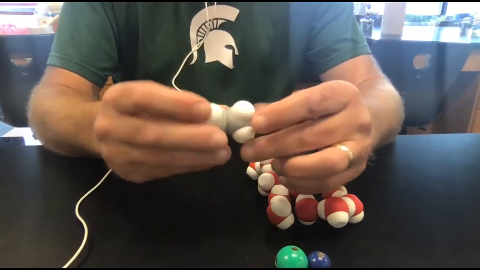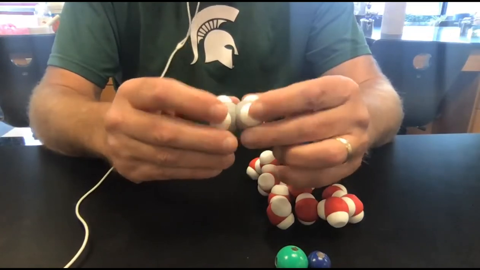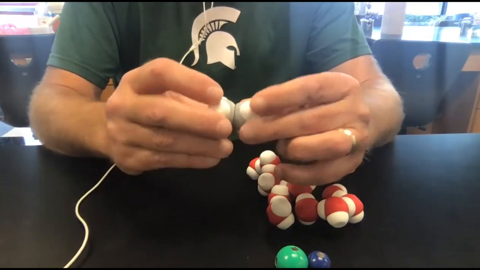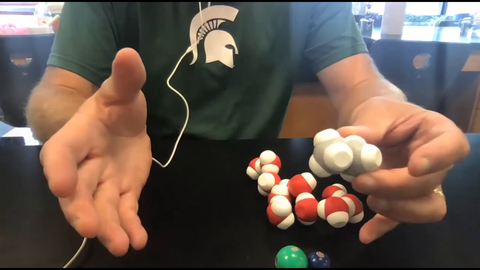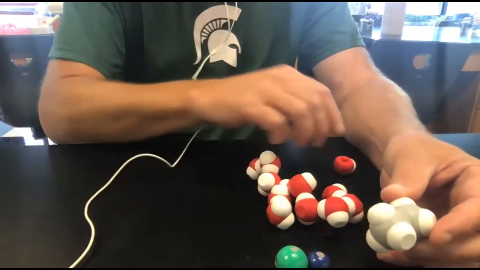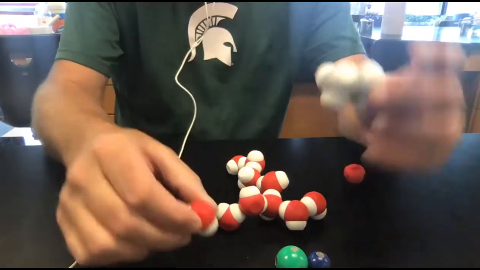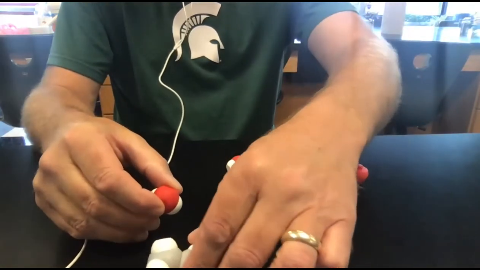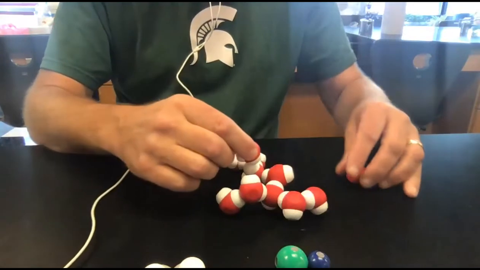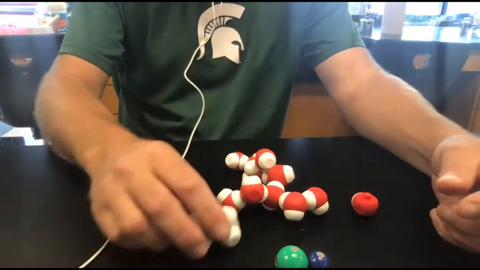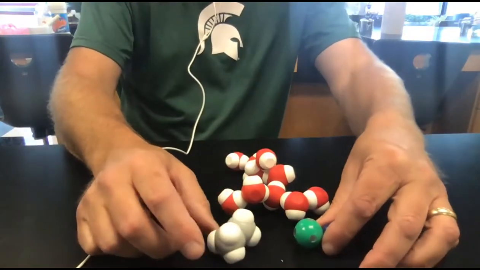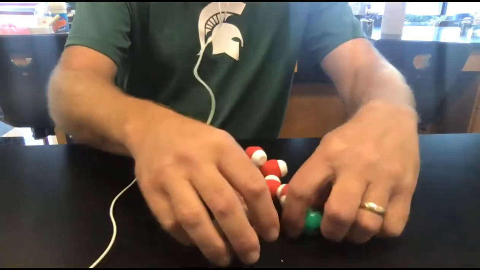This is a non-polar molecule, which means it does not have a distinction in charge. Polar molecules, remember, have a split in charge. Water's polar. It's got a positive, negative region. Non-polar molecules have equal distribution of electrons and no negative, positive regions. Okay? So we've got all of these.